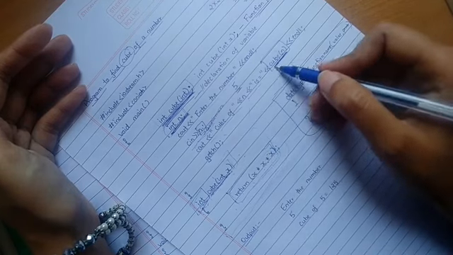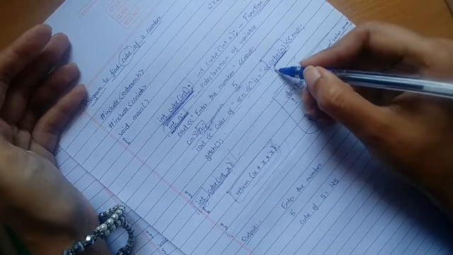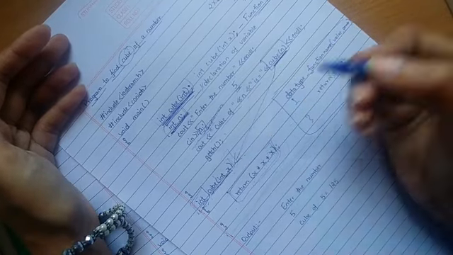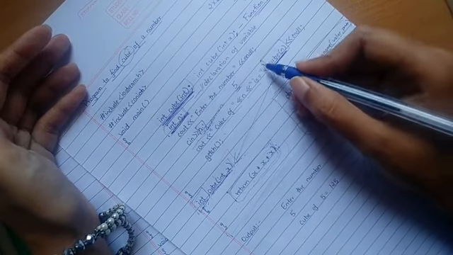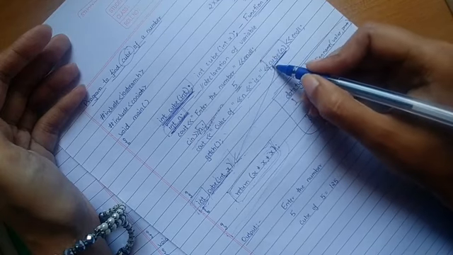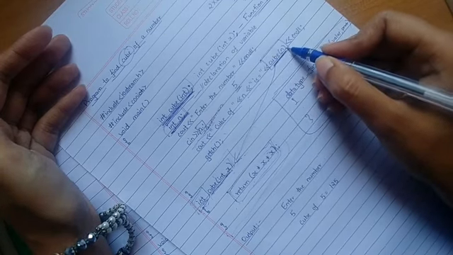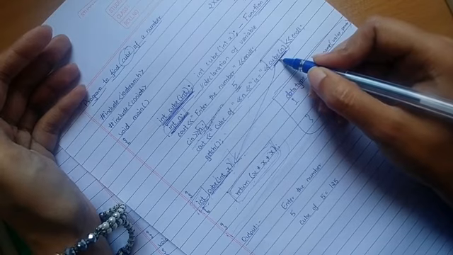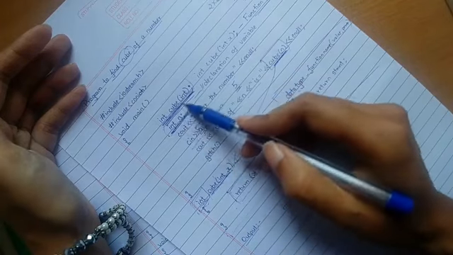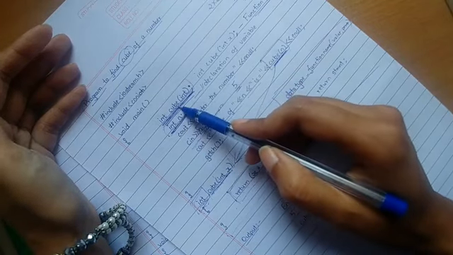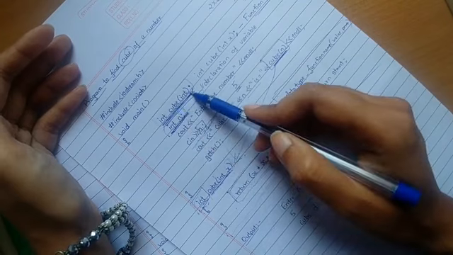Whenever I am calling this function, the control will move to the particular function. Whenever the compiler comes here, it will check what this cube of n is. This is a user defined function which I have already declared here, that I am using such a function, cube of something.